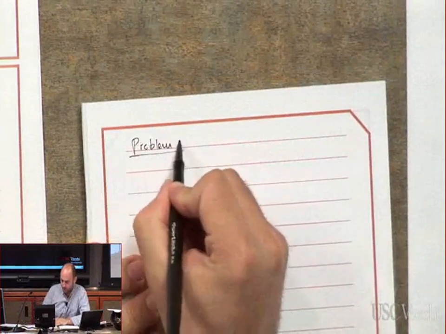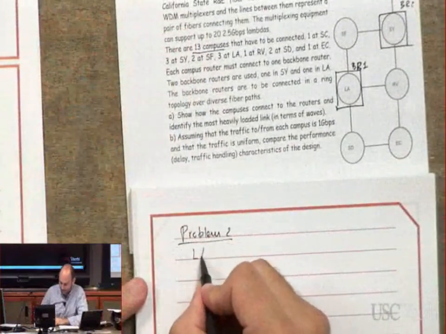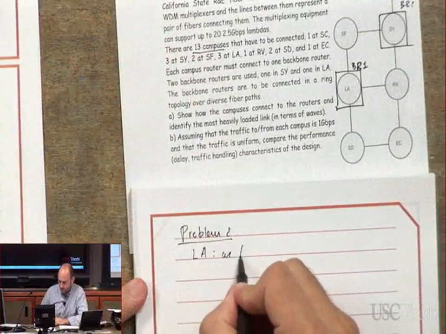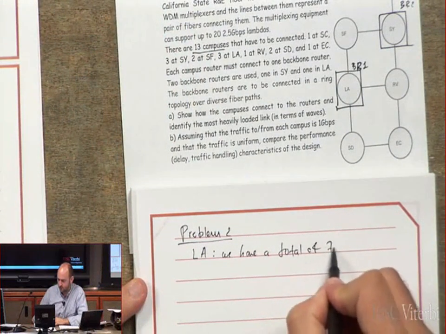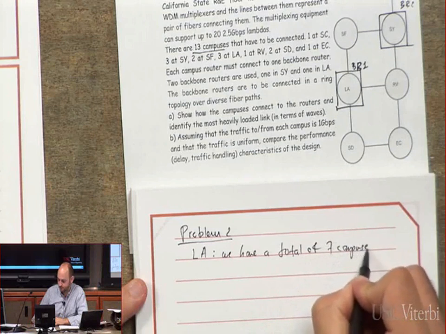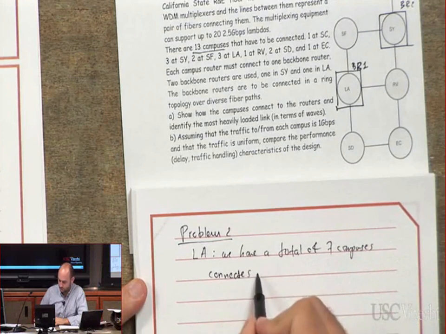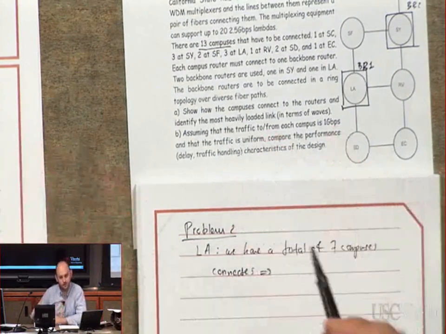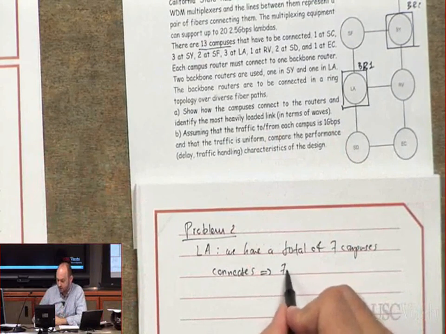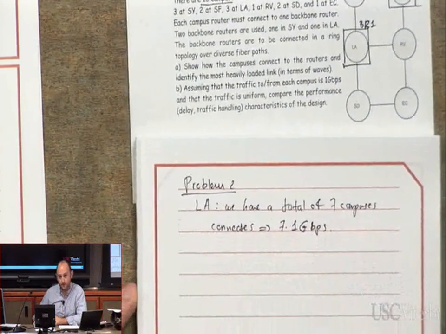I'm going to start and we'll do as much as we can, which I don't think is much, but anyway. LA, we have a total of 7 campuses connected. So they give how much traffic? Because we decide they are geographically close. 7 times 1 gigabps. Make sense?